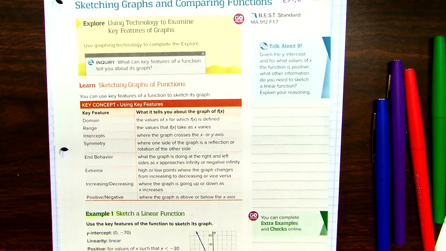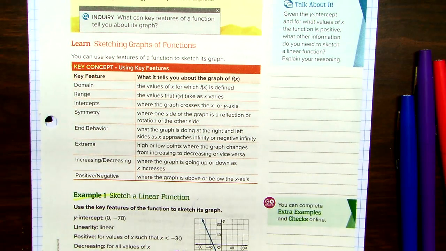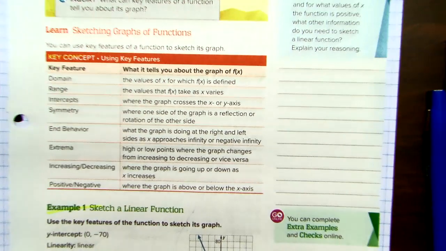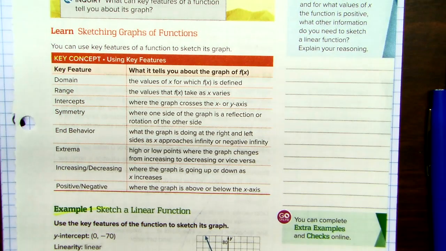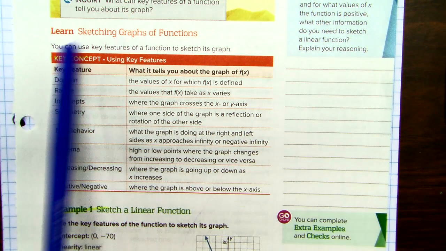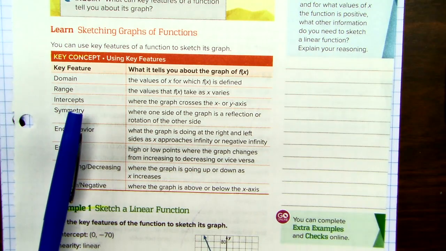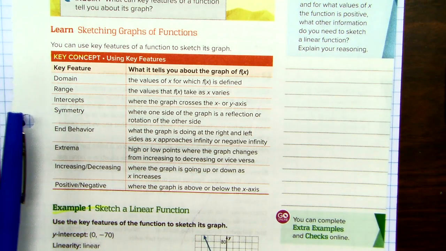This is kind of putting together a lot of the things we've already learned, and maybe some new ideas, okay? So I'm just going to quickly go through these key features. These are all really important features of graphs, okay?